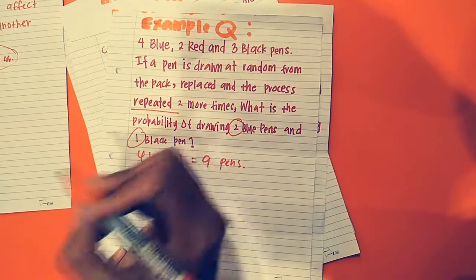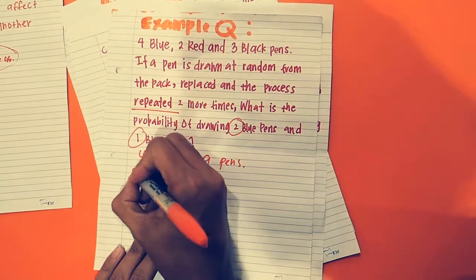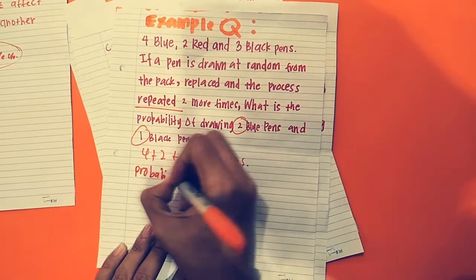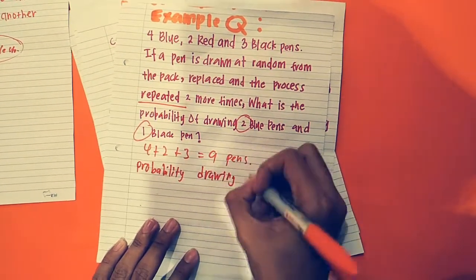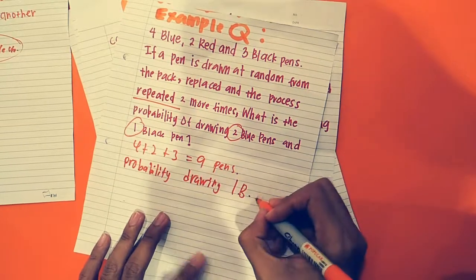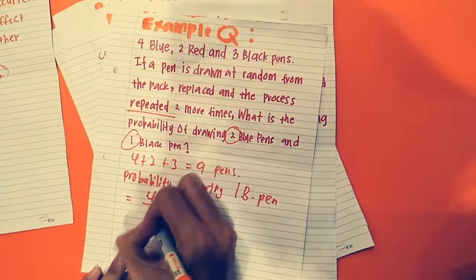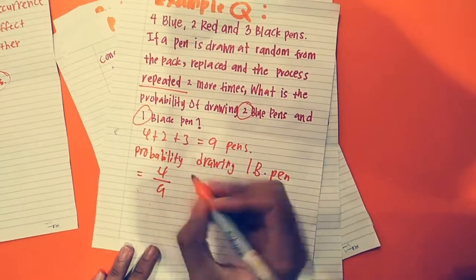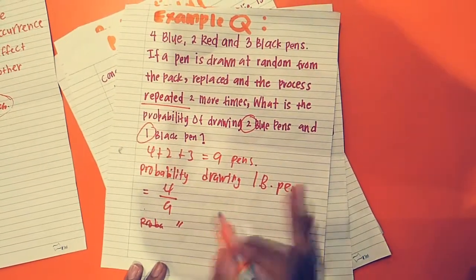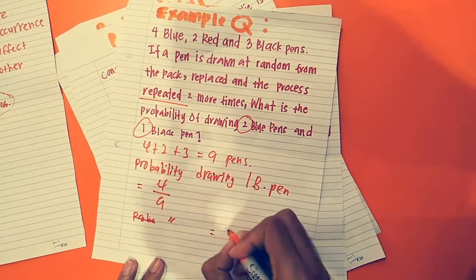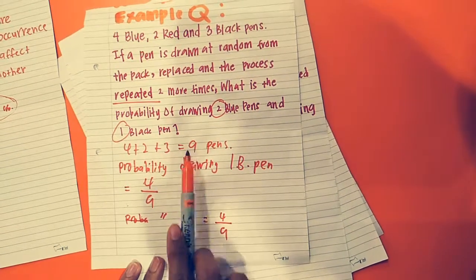The probability of drawing 1 blue pen, for blue we call B, is 4 over 9. And the probability of drawing another blue pen is still 4 over 9, because the number of pens is still the same since we replace it.